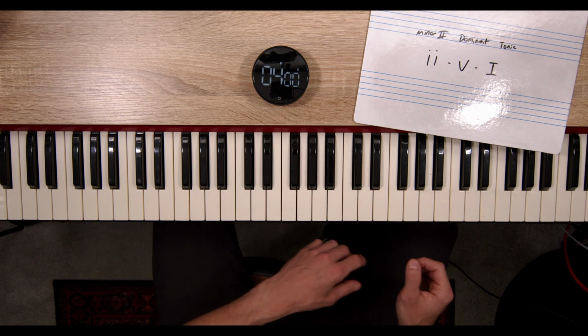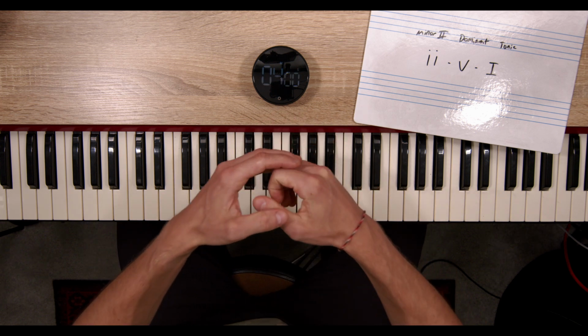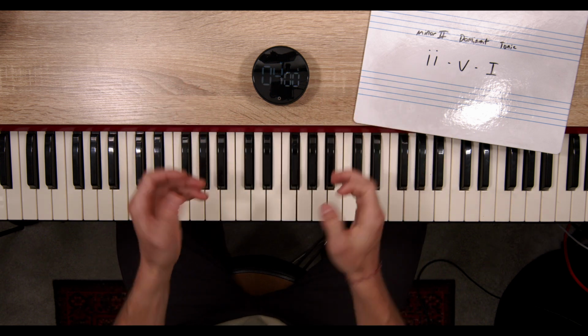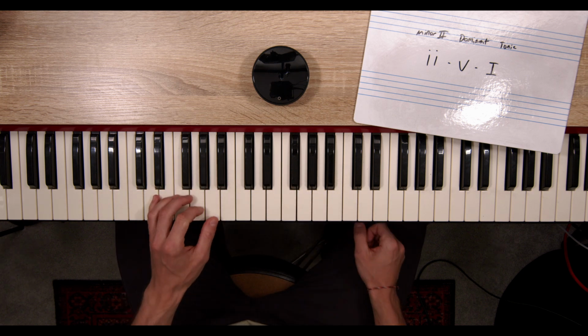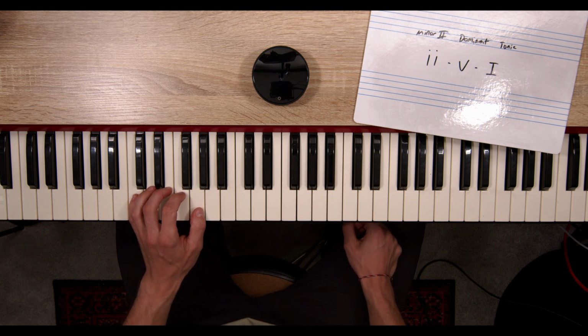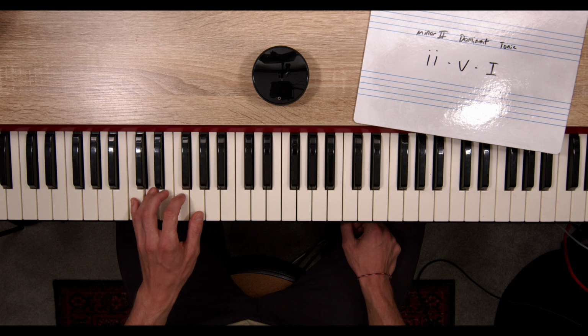There we go. How was that? So I noticed, and it's something we articulated in the video lesson as well, my left hand can quite easily play the D, G, C, 2, 5, 1 without moving my hand.